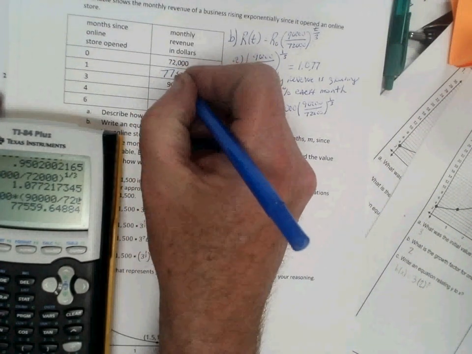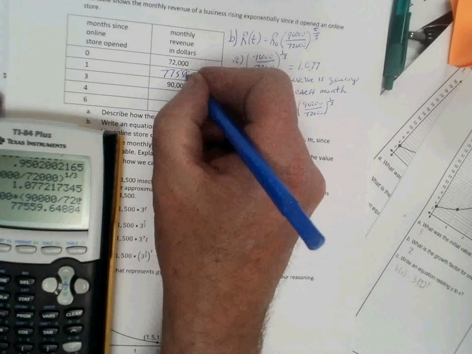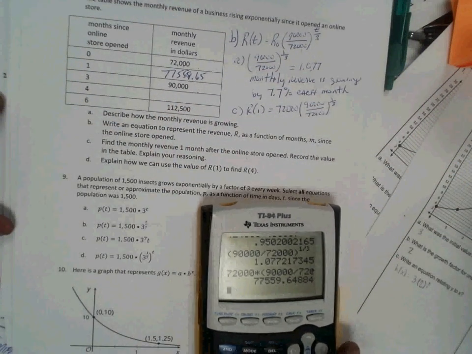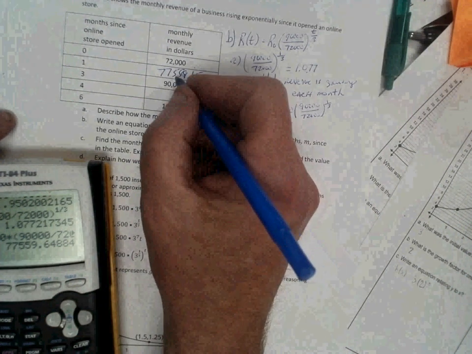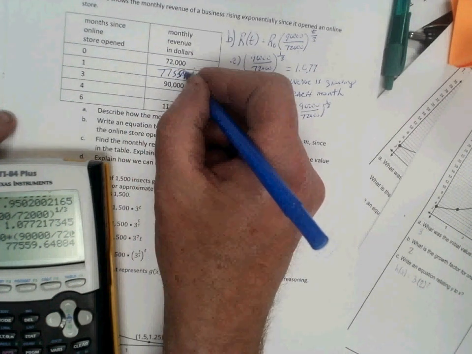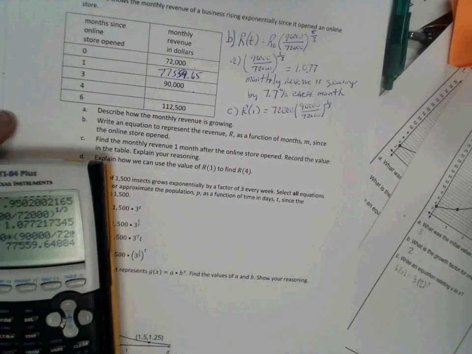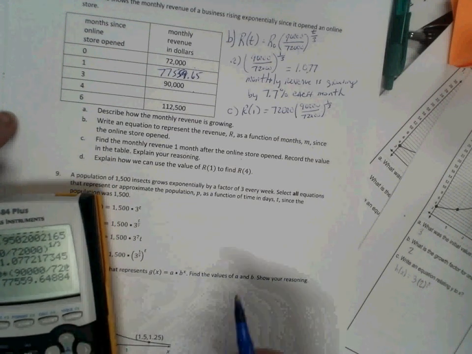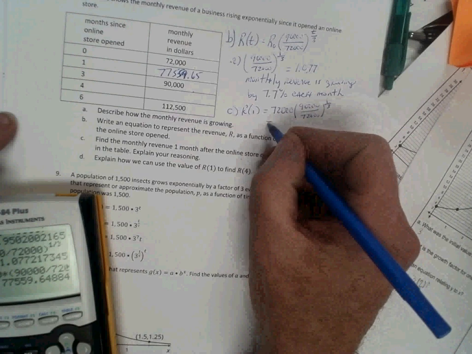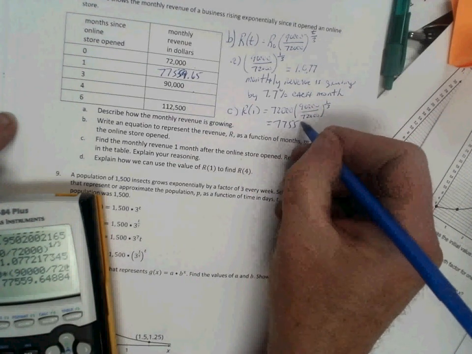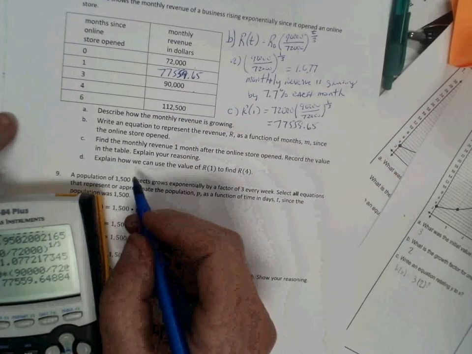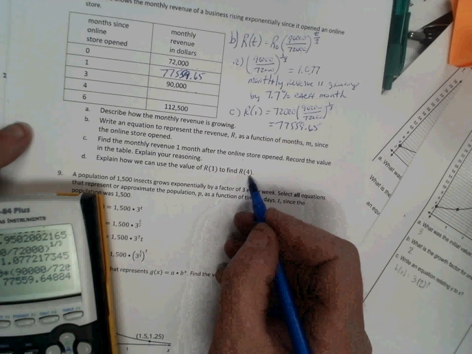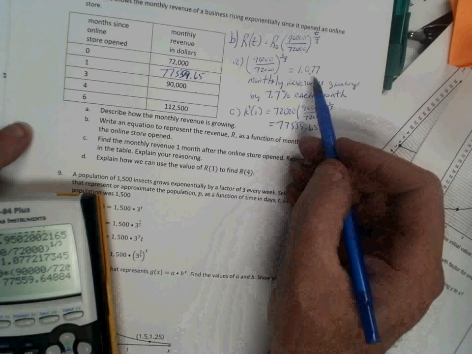$77,559.65. Explain your reason. I think we explained it right here, don't y'all? And then explain how we can use the value of R of 1 to find R of 4.